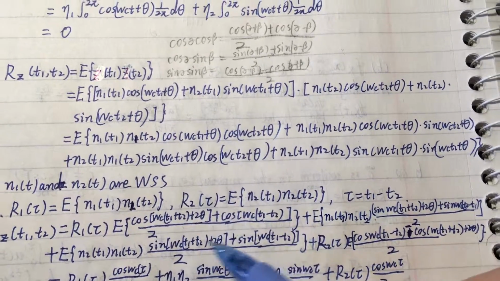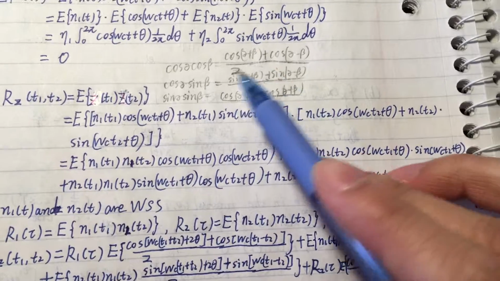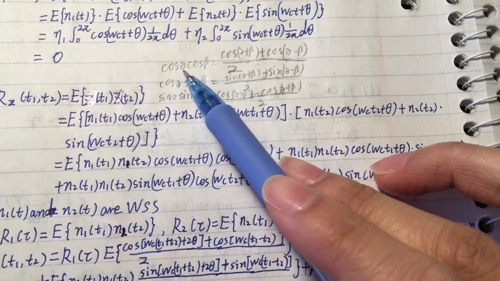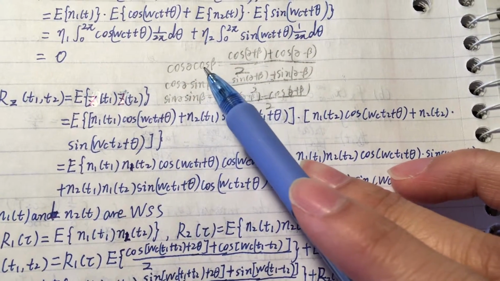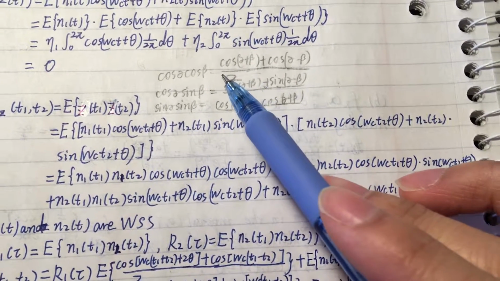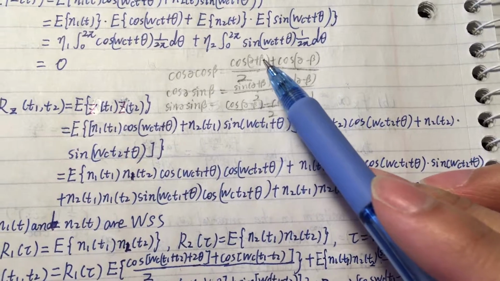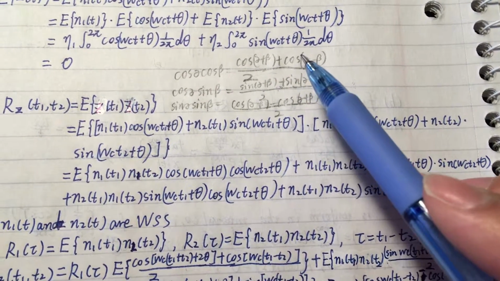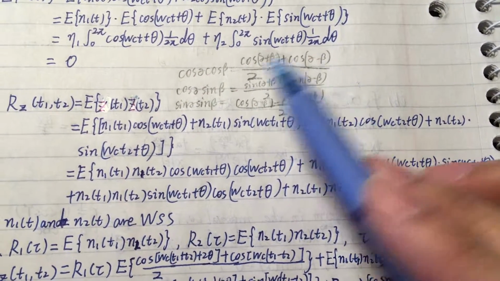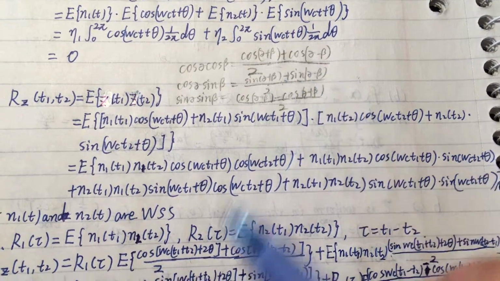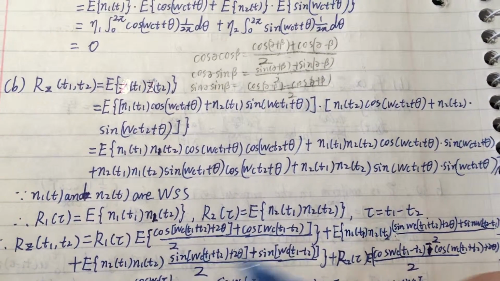And this one we can do with the formula: cosine alpha times cosine beta equals cosine of alpha plus beta plus cosine of alpha minus beta, over 2. This formula gives us this equation.